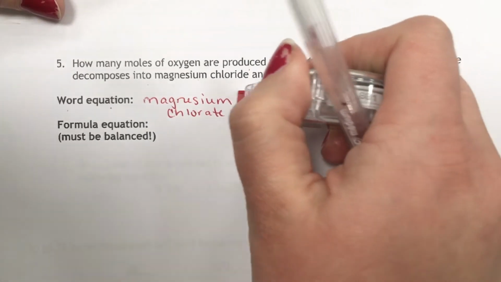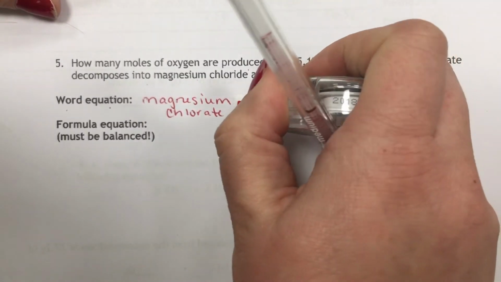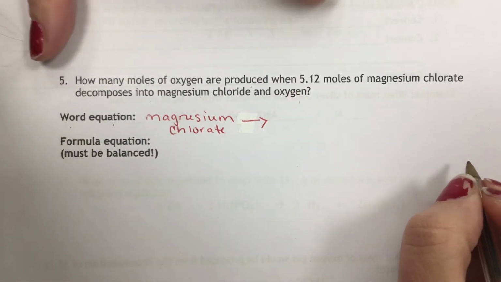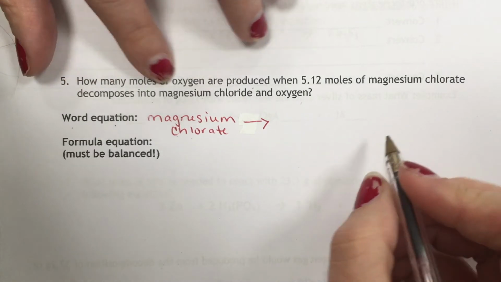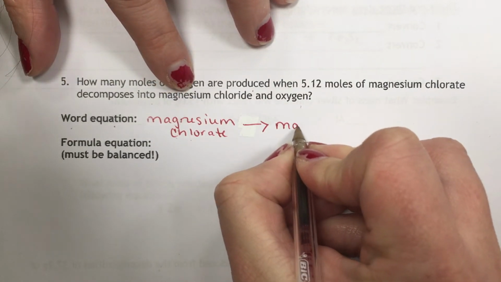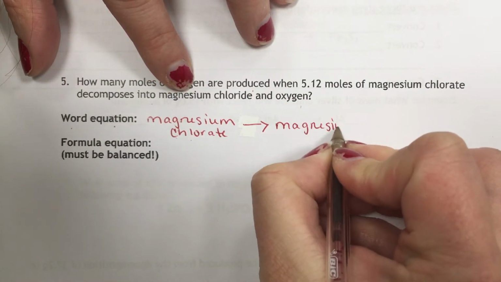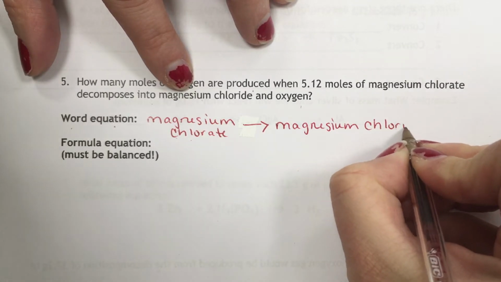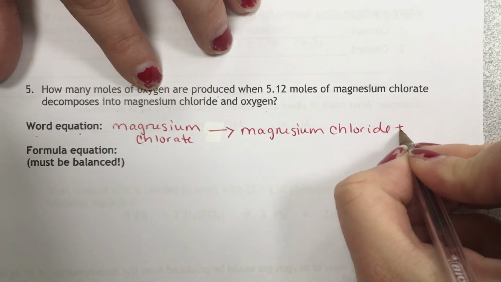Sorry guys, decomposes means it's not reacting with anything. Okay, so magnesium chlorate decomposes, so this is just going to break down into two things: magnesium chloride and oxygen.